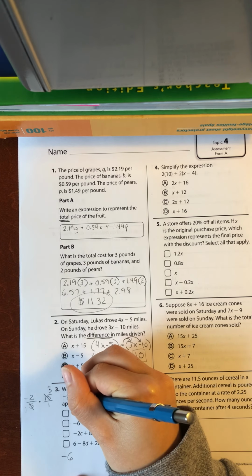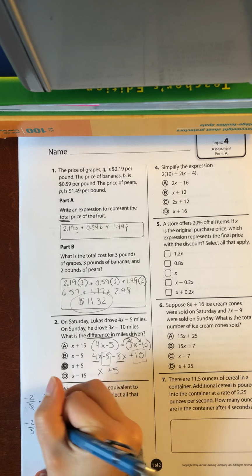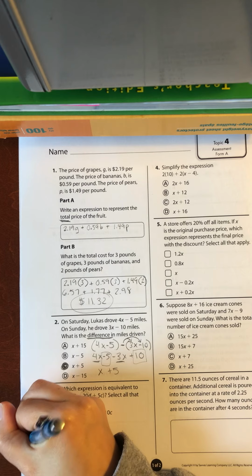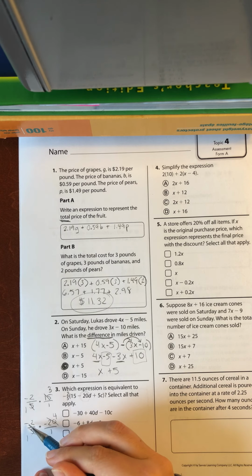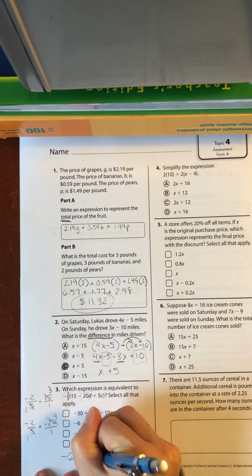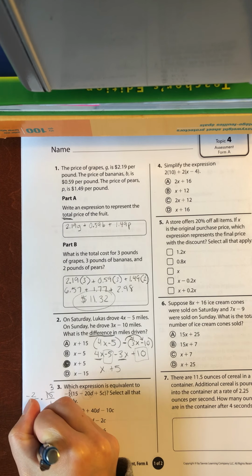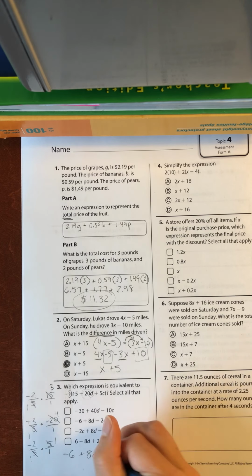Next, we're doing negative 2/5 times negative 20d. So negative 2/5 times negative 20 over 1. We're going to cross simplify. 5 goes into 5 once. 5 goes into negative 20 4 times. And then remember, a negative times a negative is a positive. And we have negative 2 times negative 4, so that's going to give us plus 8, and then don't forget the d. Next, negative 2/5 times 5c, that's negative 2/5 times 5 over 1. 5 goes into 5 once, 5 goes into 5 once, so that's negative 2 times 1, that's negative 2c.